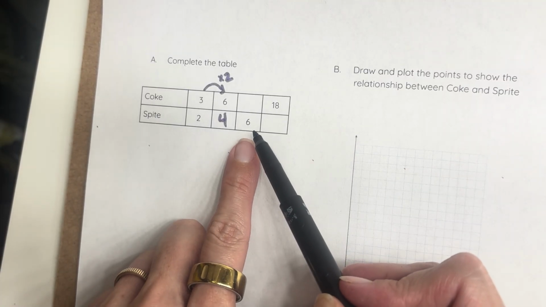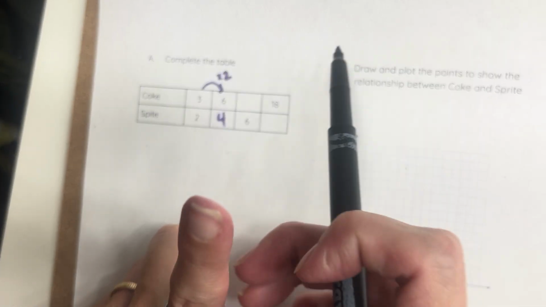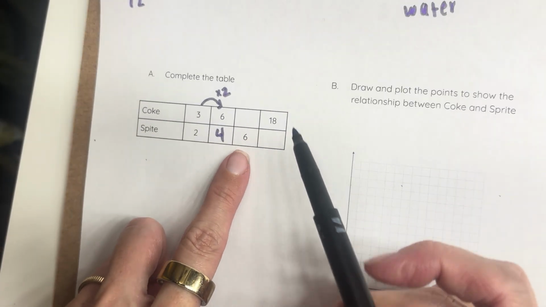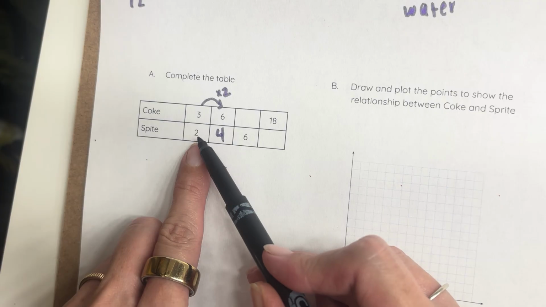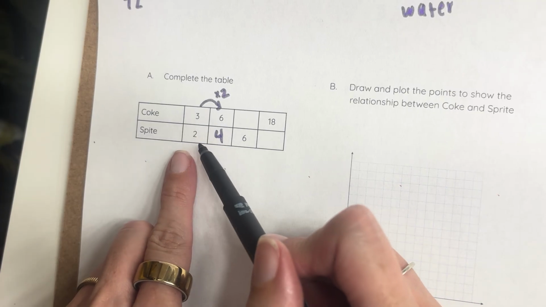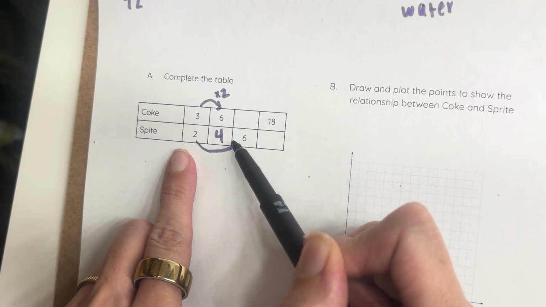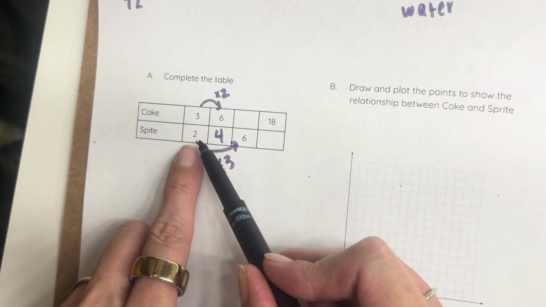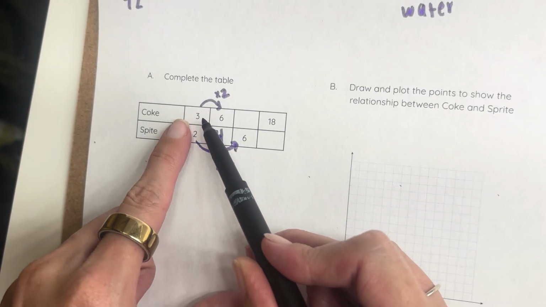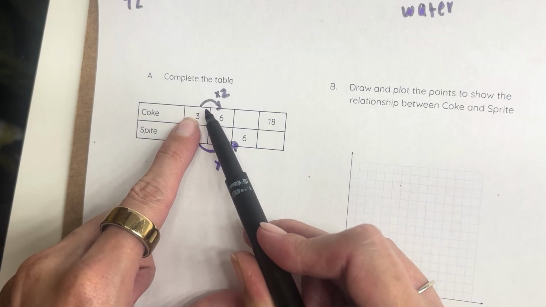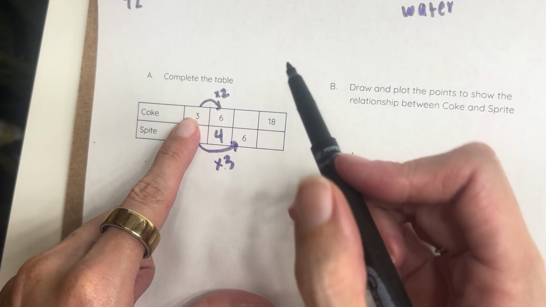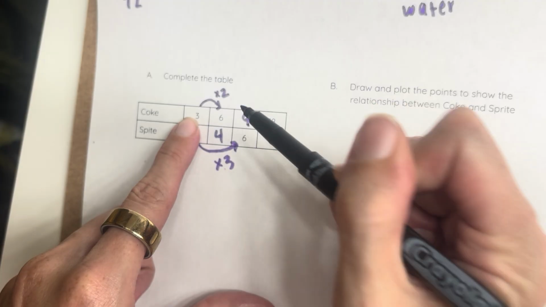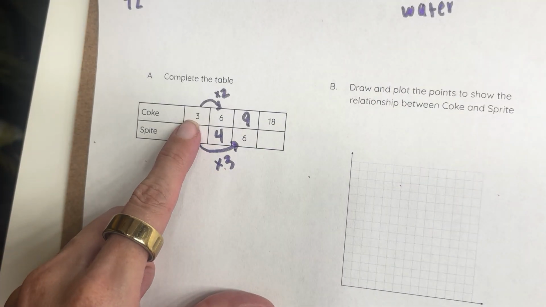I have a 6 provided for me, but I need to see what goes above it. For that, I could multiply from this 2. I go over here, and I know 2 times 3 is 6. And then 2's buddy is up here, is 3. So I would do 3 times 3, which would be 9, to give me that value.